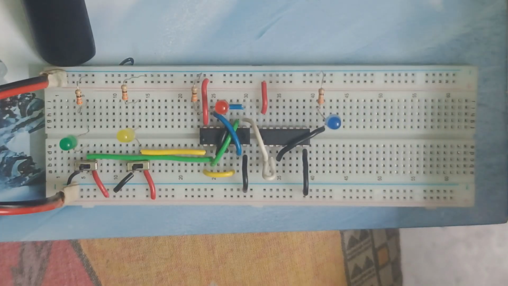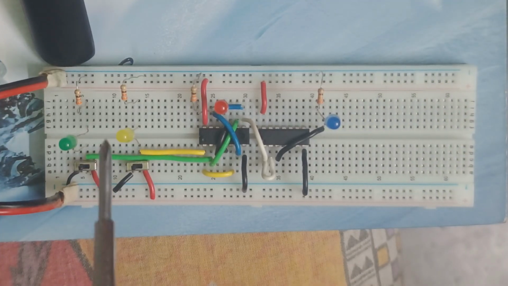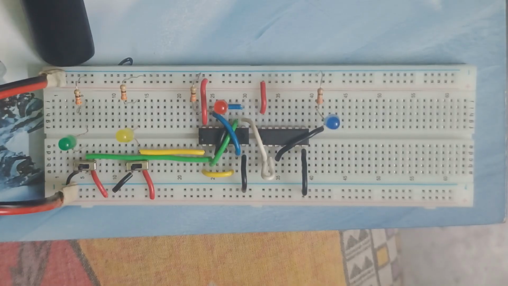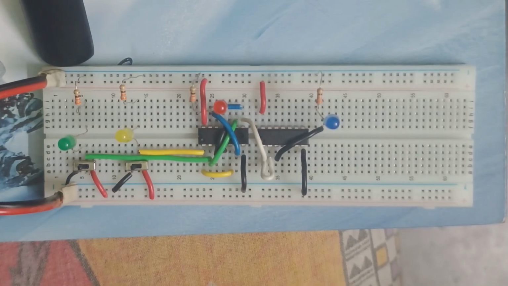So half subtractor in nature is very similar to half adder. It has two inputs, input 1 and input 2. And remember, in half adder the sequence is not that important because the addition does not specify that 5 plus 3 and 3 plus 5 are different. But in subtraction, 5 minus 3 and 3 minus 5 is definitely different.